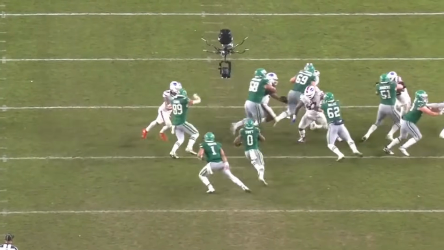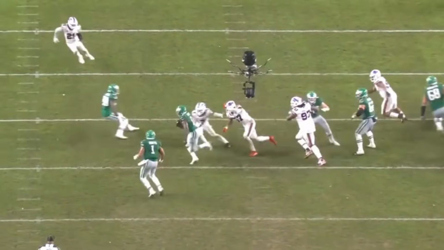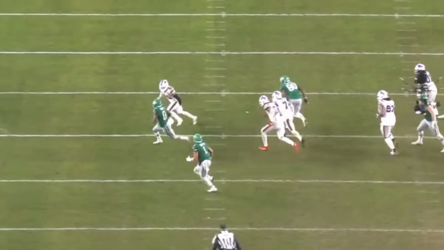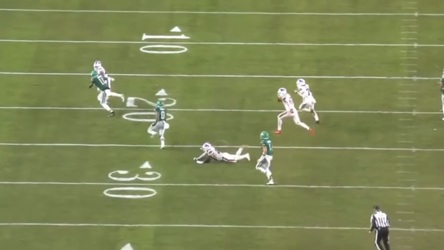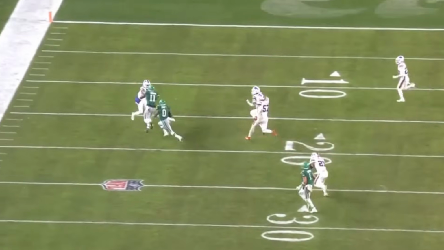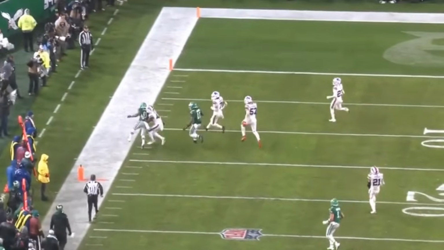And this is part of why I think DeAndre Swift's such a good fit for the Philadelphia Eagles. Of course, the Lions gave up on this guy too early, in my opinion, because this guy is truly one of the most elite playmakers at the running back position.